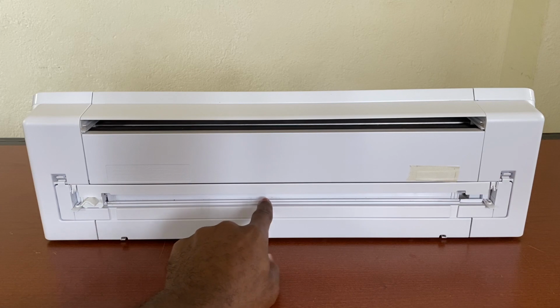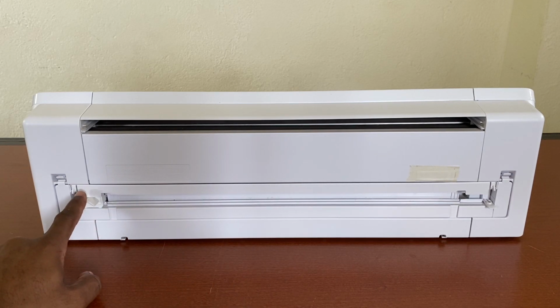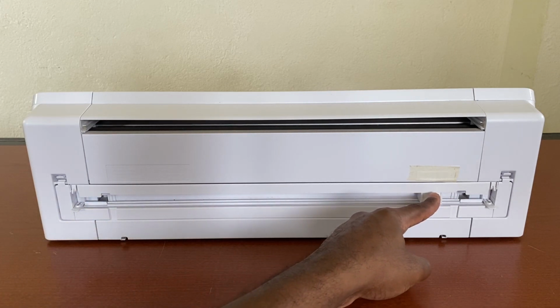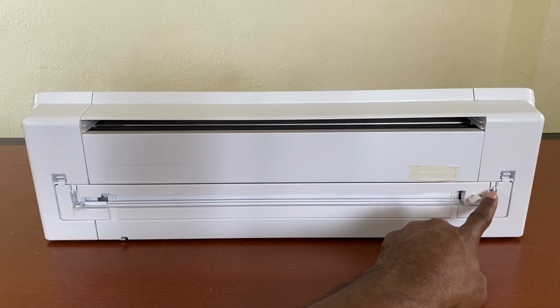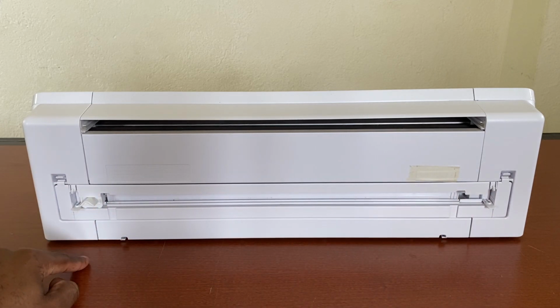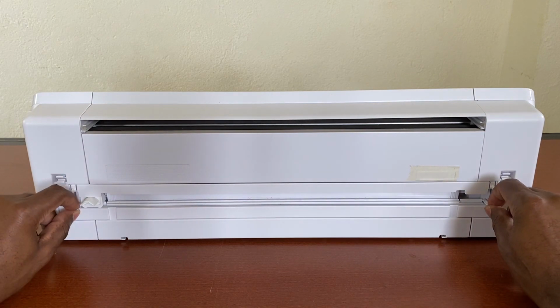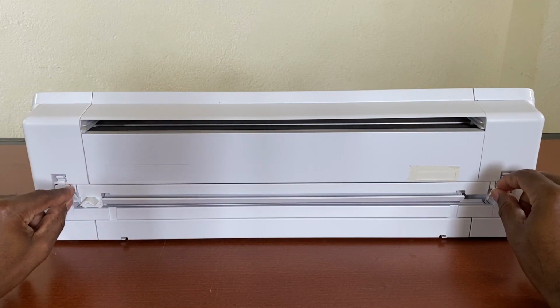Once this area has been sealed off, this little piece here, this is your cutter. You're going to slide it right across from your left to your right, or from your right to your left. When you are finished cutting your material, you want to always make sure that you pull back up those clips and lock it back in place.